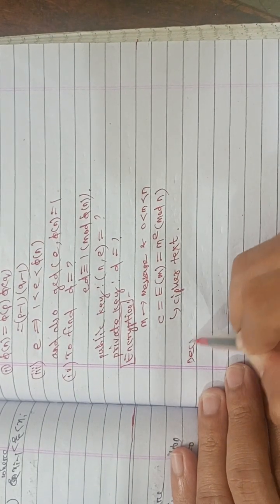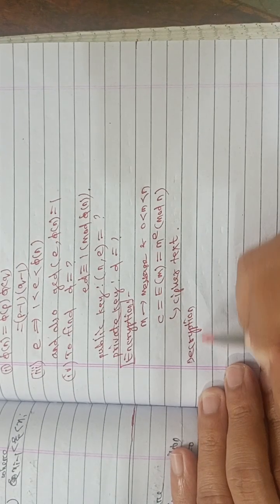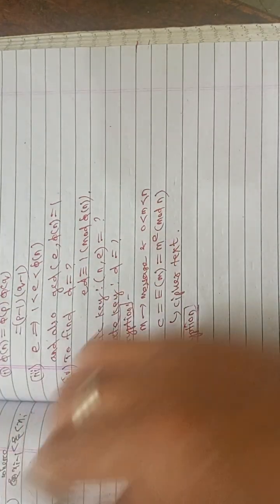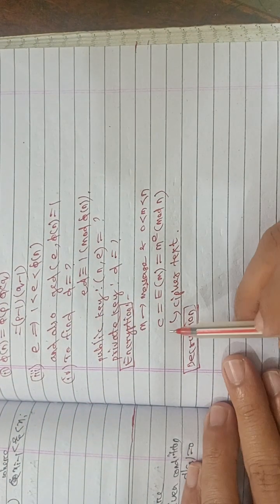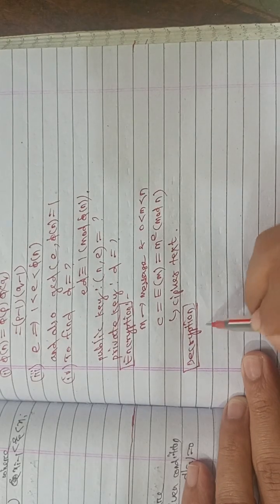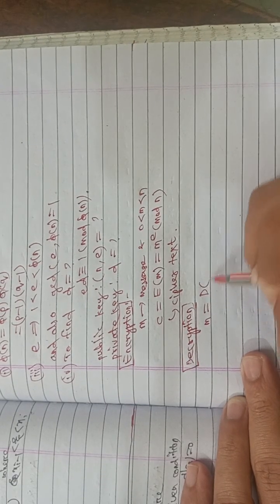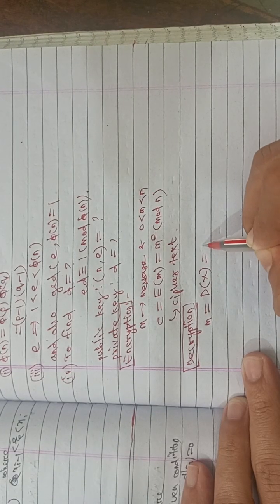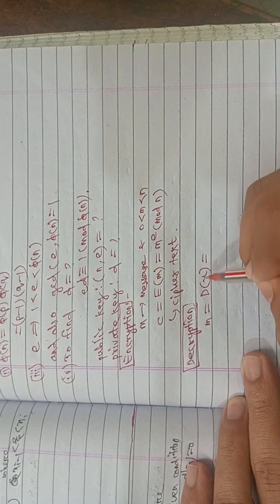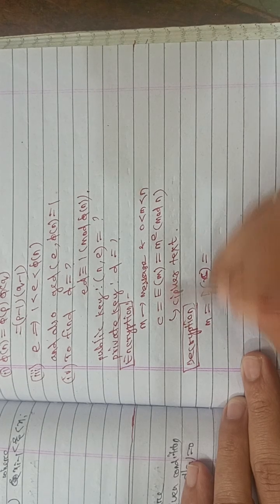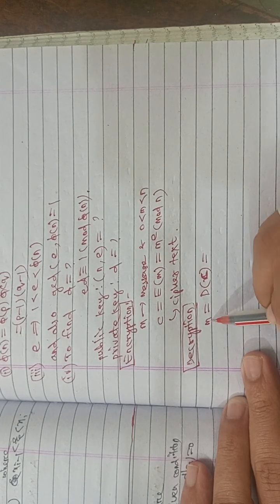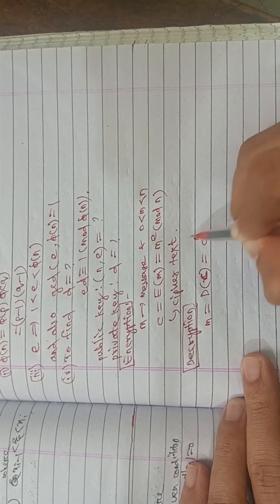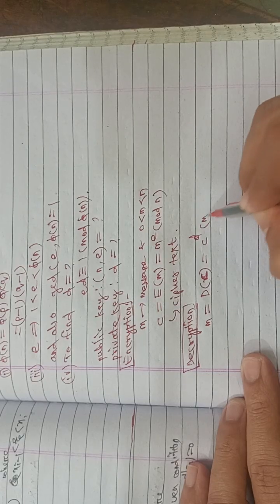For decryption, take M equals C to the power D mod N, where M is for message and C for ciphertext.